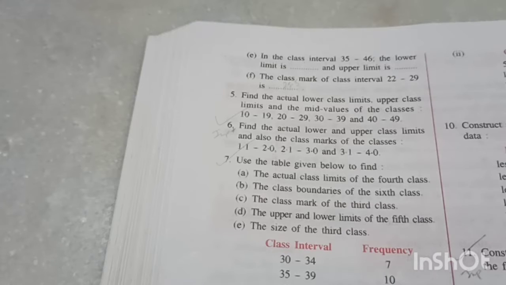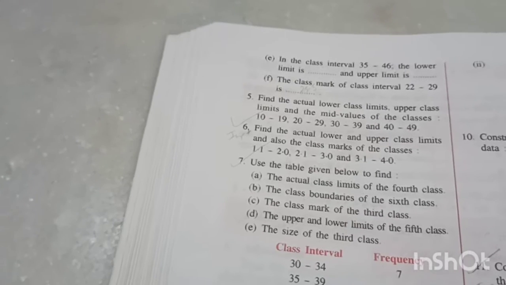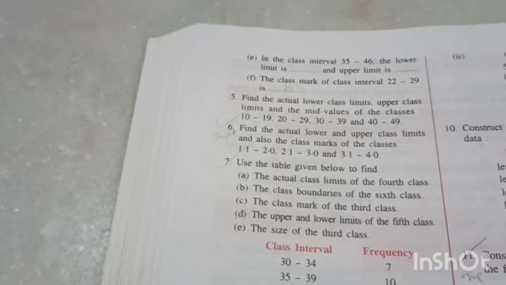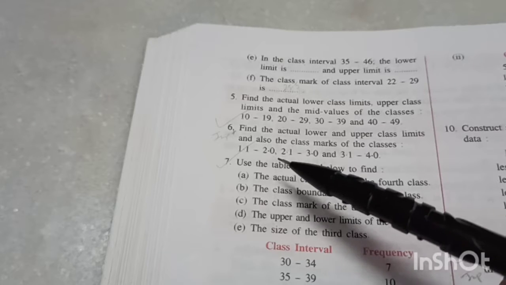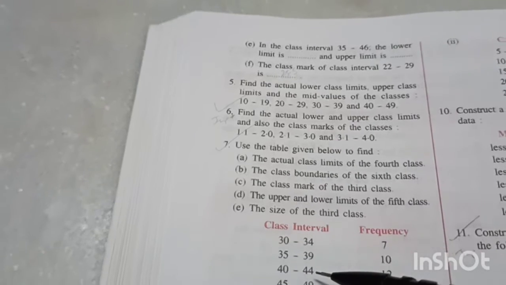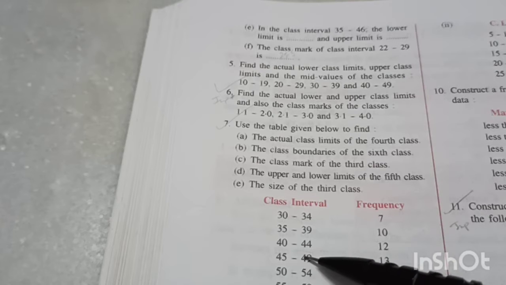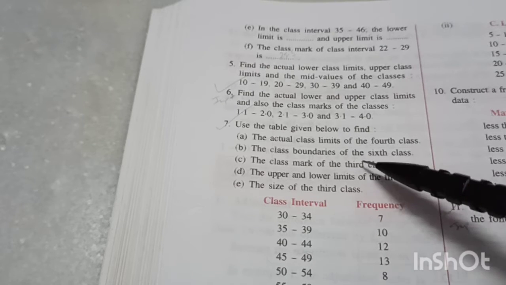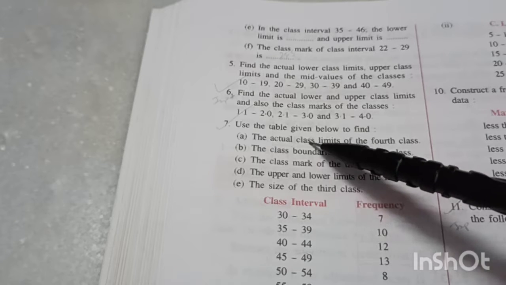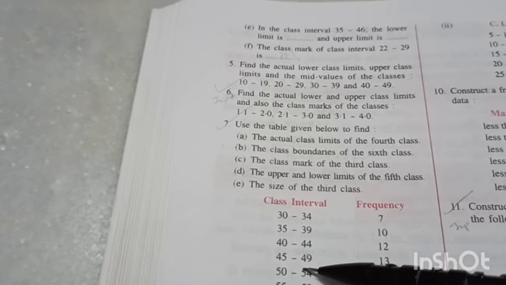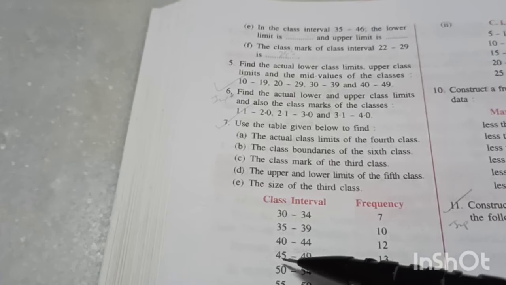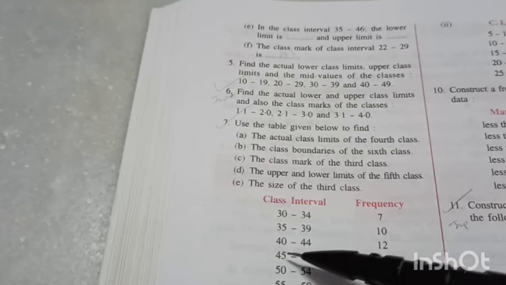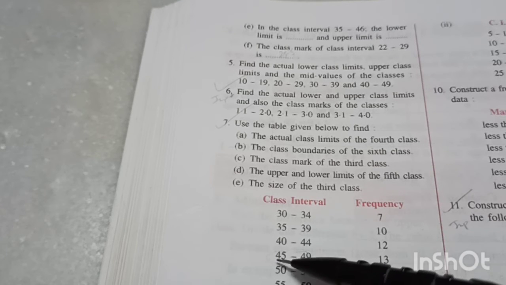Next, in the seventh sum, the actual class limits of the fourth class. Well, we've got the fourth class here, but you can see that it is not a continuous class interval, and they've asked for the actual class limit, so we'll have to convert it into a continuous class interval. So 44, 45, what is the midpoint between them? 44.5.